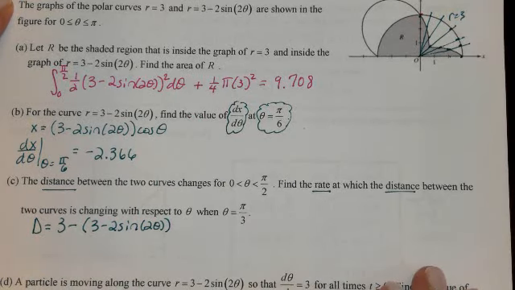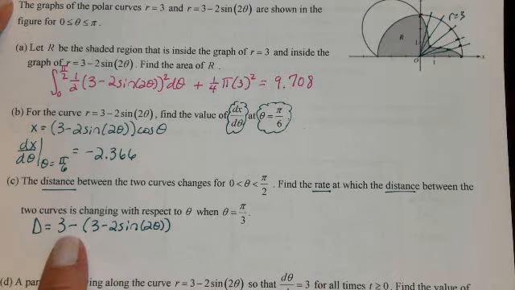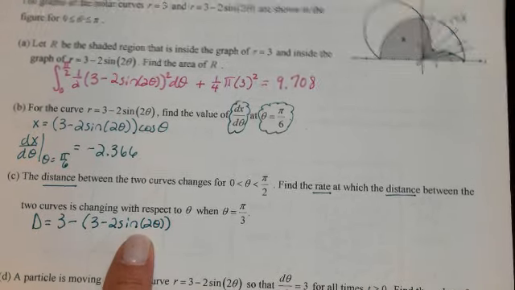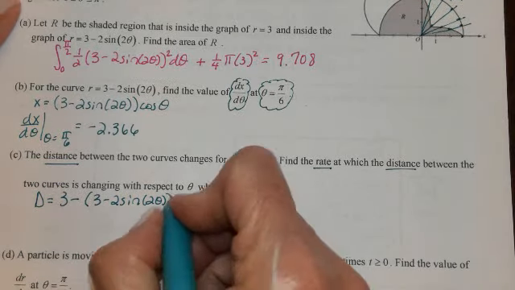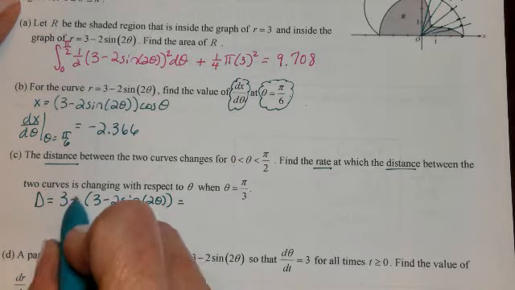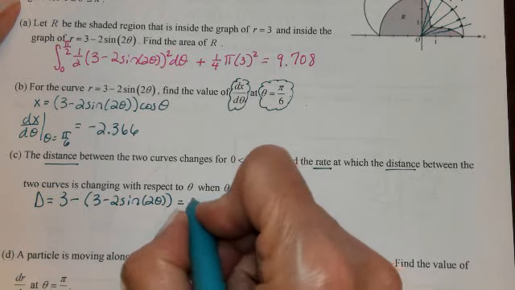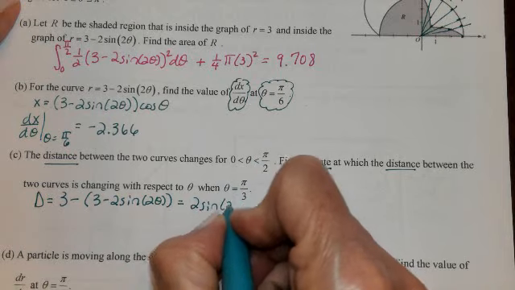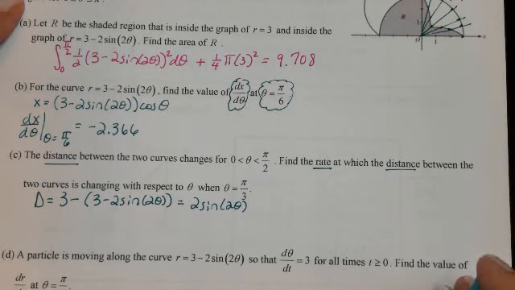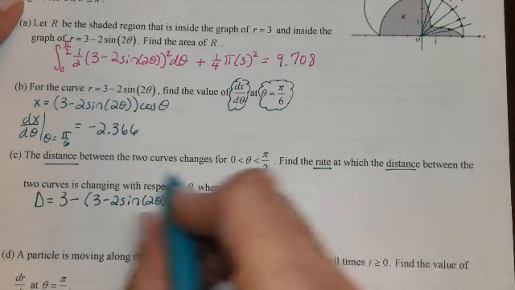That's that distance. I can definitely clean it up, and it might help me type into my calculator a little bit better. I'm going to clean this guy up. 3 minus 3 is 0, and negative distributed to that sign will be a 2 sine of 2 theta. Now I have the distance.